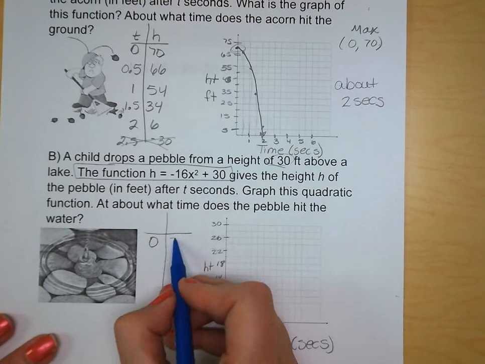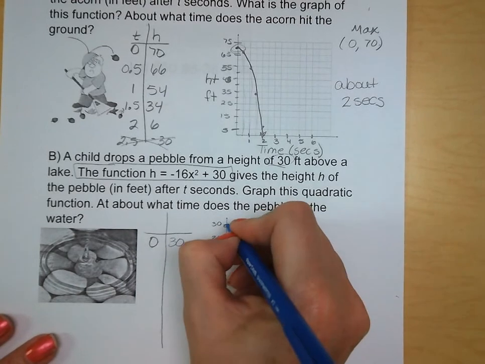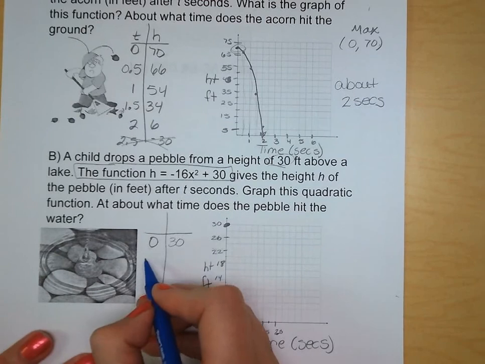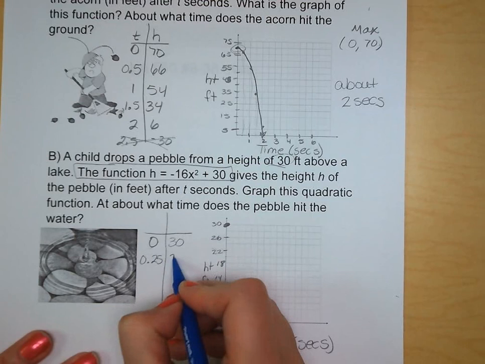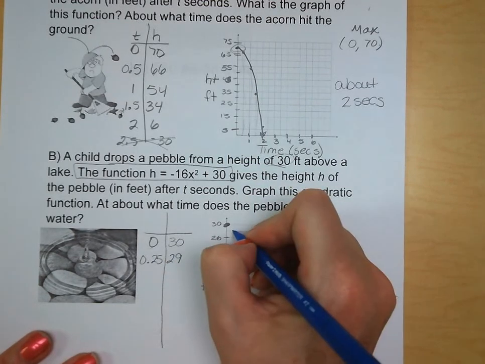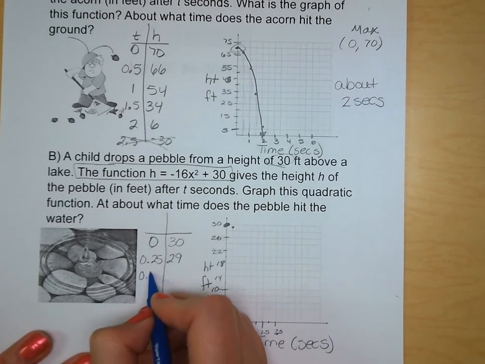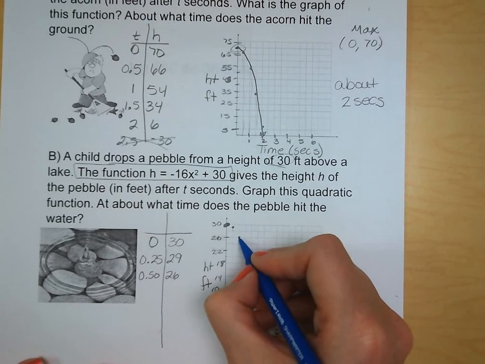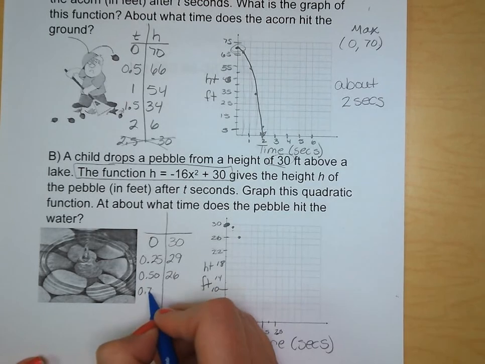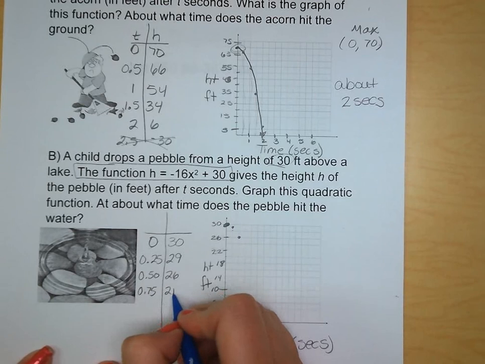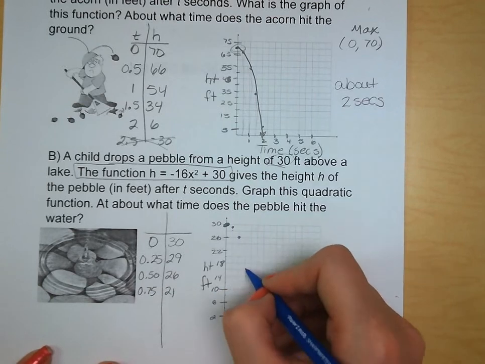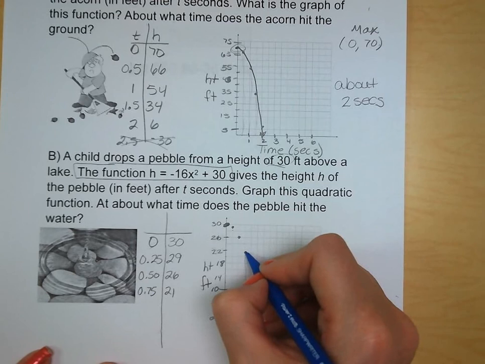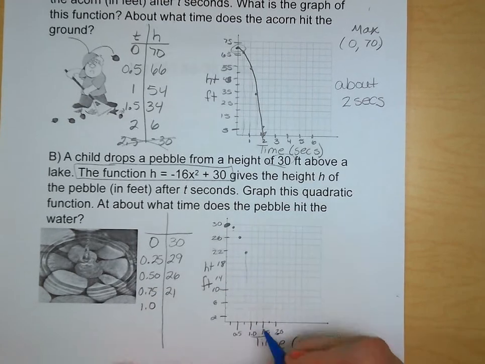All right, so at 0 seconds, that pebble is 30 feet off the ground. At a quarter second, we're at 29 feet. At half a second, we're at 26 feet. At 0.75 seconds, we're down to 21 feet. At 1 second, we're down to 14 feet.